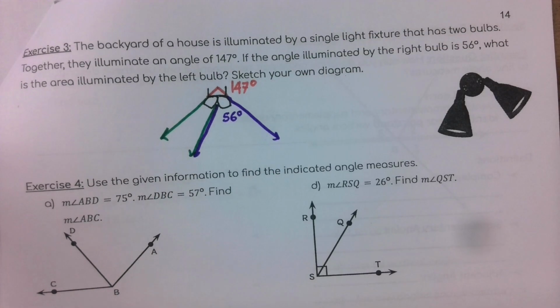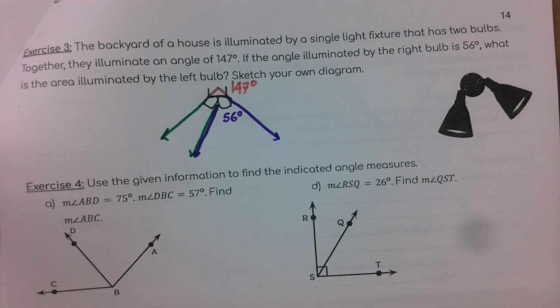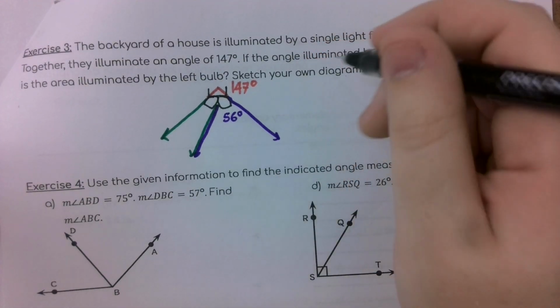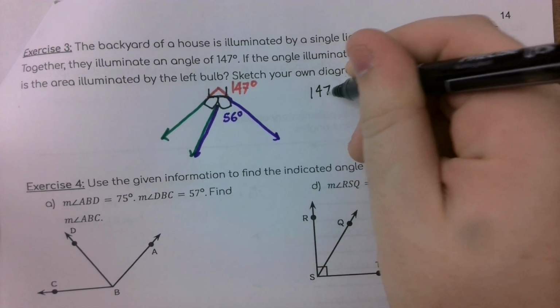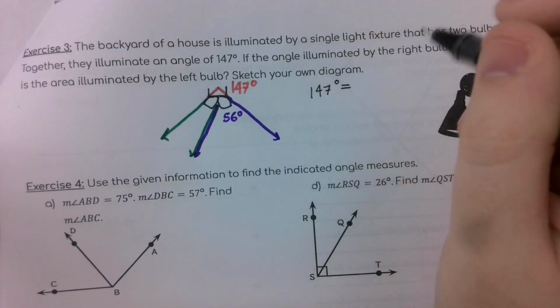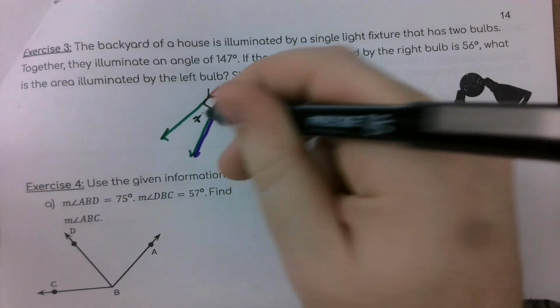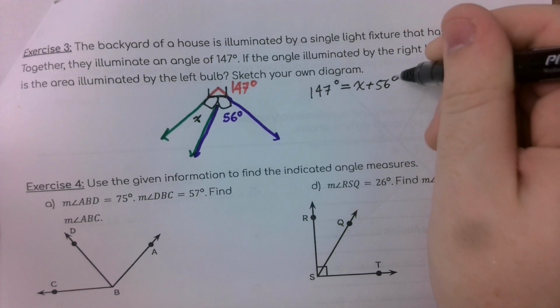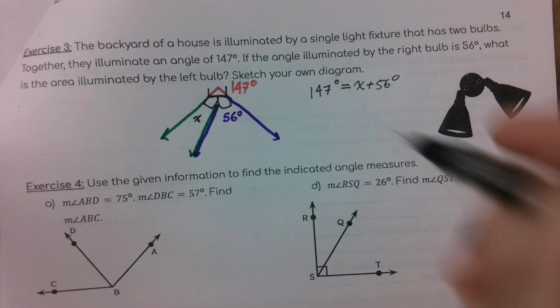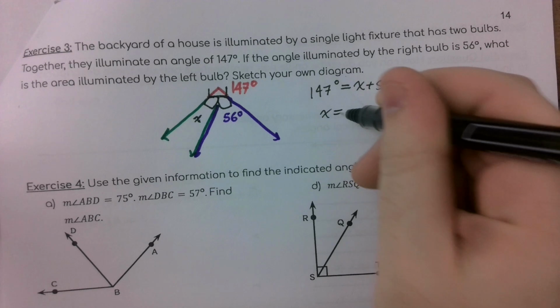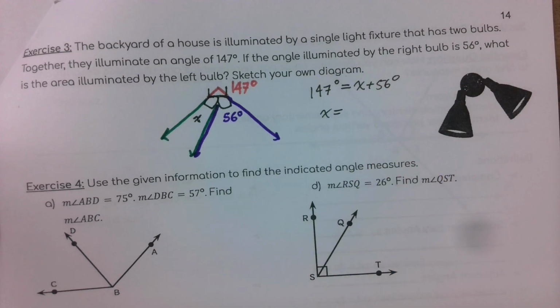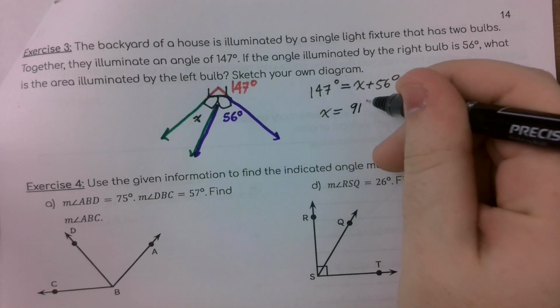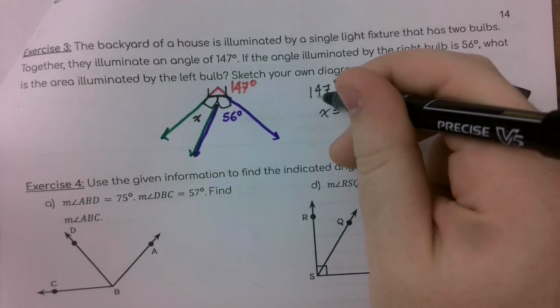Well, according to the angle addition postulate, our big angle, 147, is going to just be made up of these 2 smaller angles added together, x plus 56 degrees. So really, we just need to subtract 56 from 147. 147 minus 56 gives us 91 degrees. So 91 is our answer.